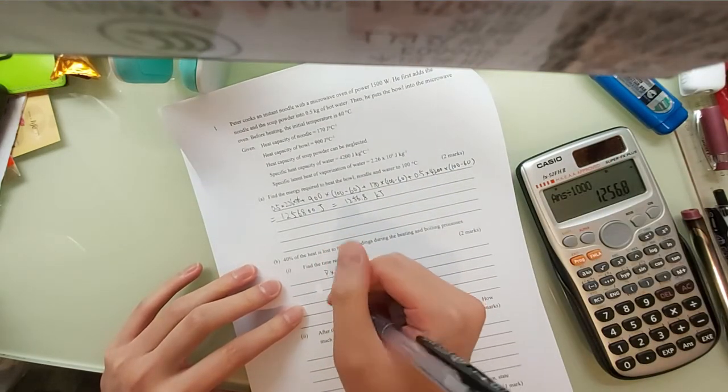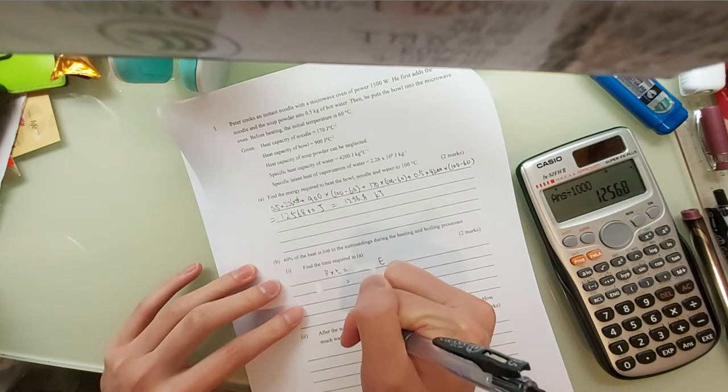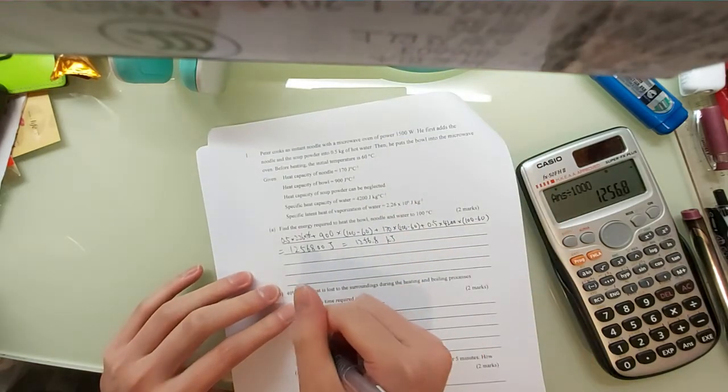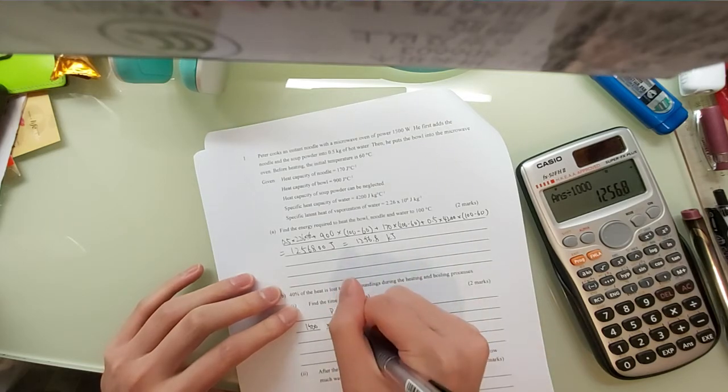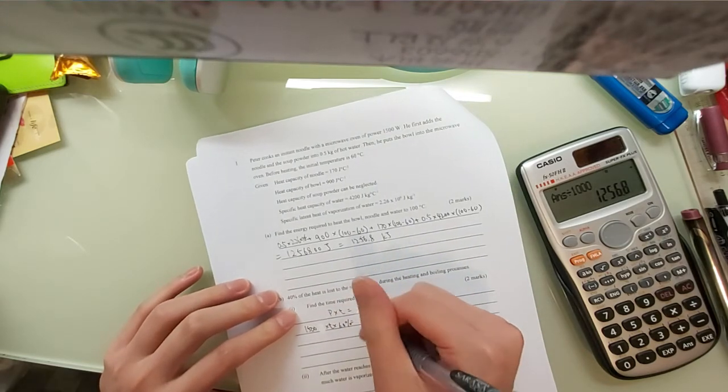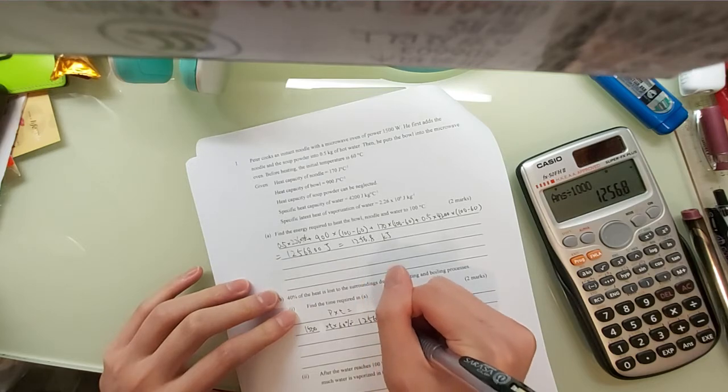Alright, so P is 1,500 watts times T times 60% equals 1256800.